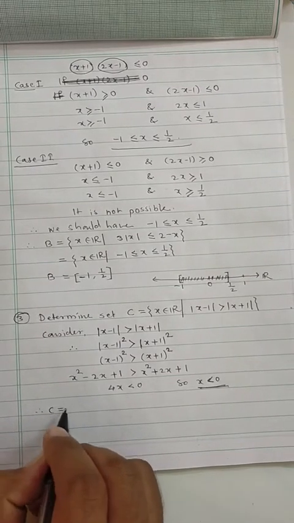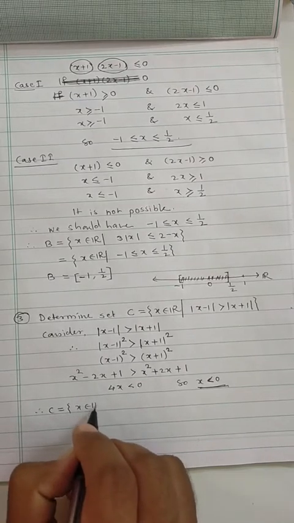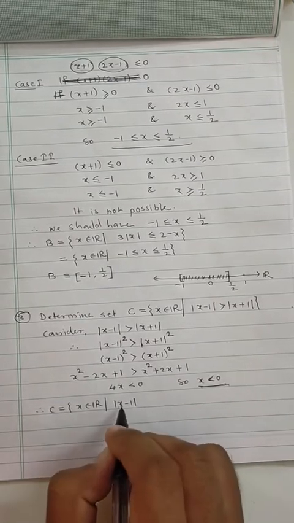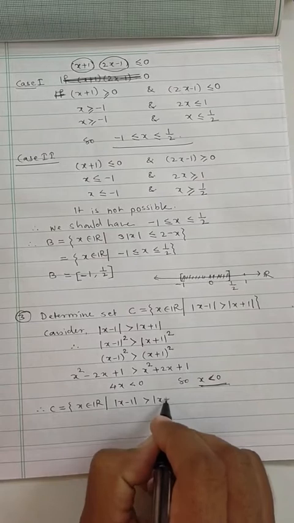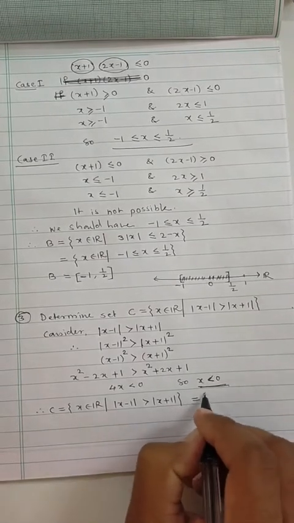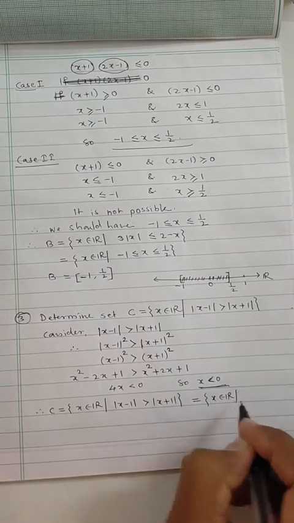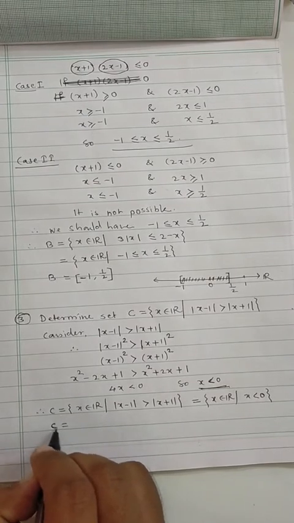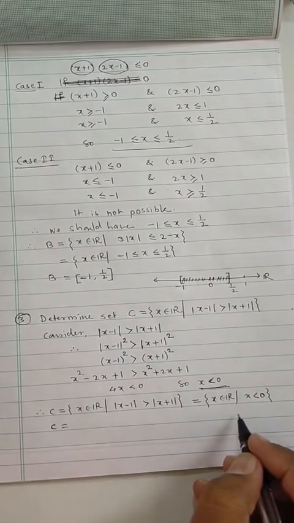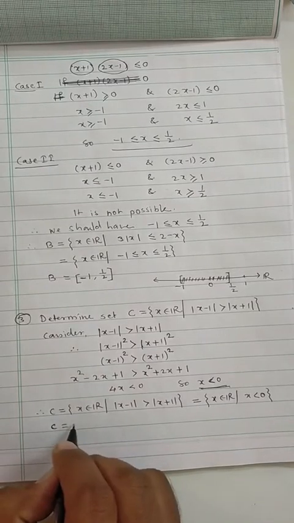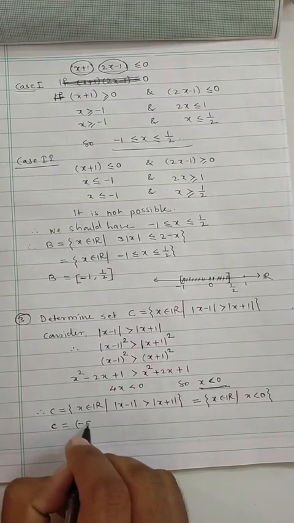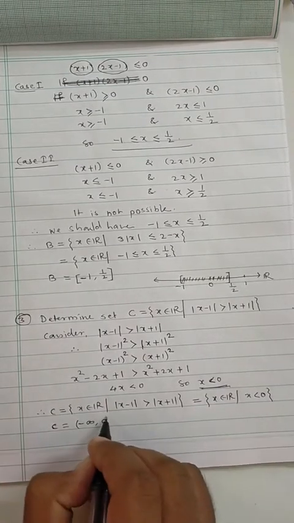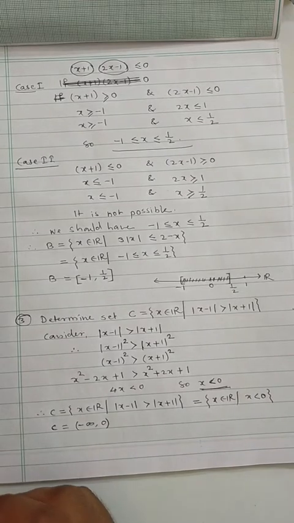Therefore, the set C is the real numbers x satisfying the restriction that the absolute value of x minus 1 should be greater than the absolute value of x plus 1, which will be the real numbers for which x is less than 0. That means, for what real numbers is x less than 0? So the set can be written as the real numbers from minus infinity to 0, and 0 should not be included here. So we should have the open bracket at 0.